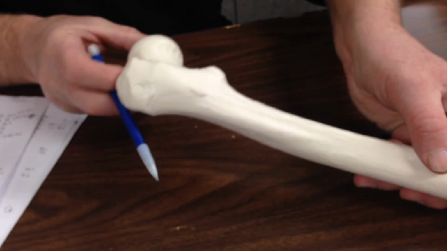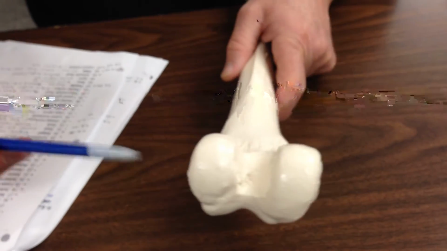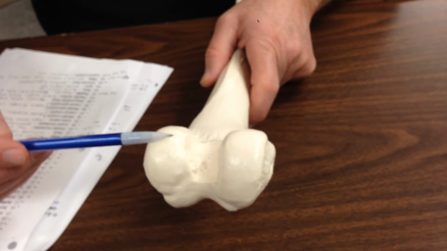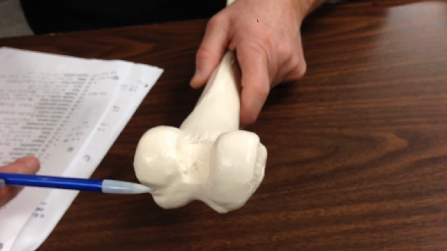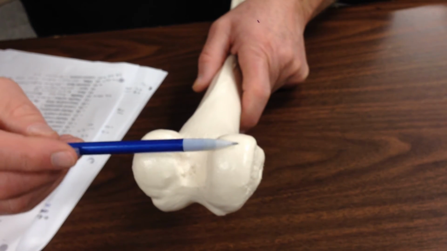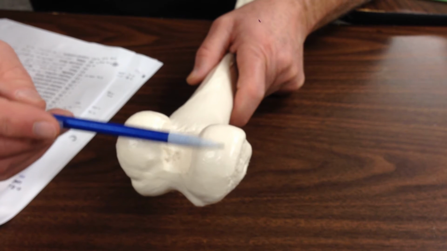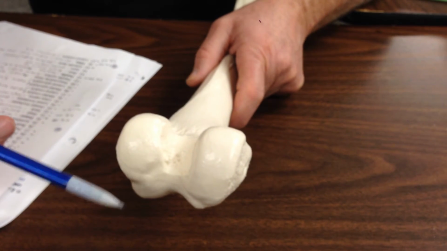Now as we go down to the distal epiphysis, we have these rounded ends, and this one on the outside is the lateral condyle, and on the opposite side, the medial side, is the medial condyle. So these are the rounded ends of the distal end of the femur.